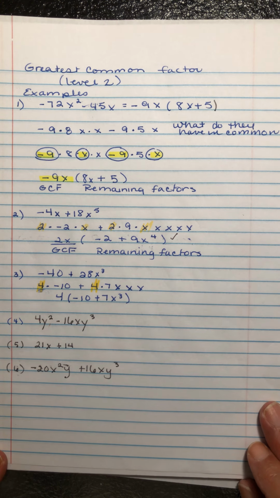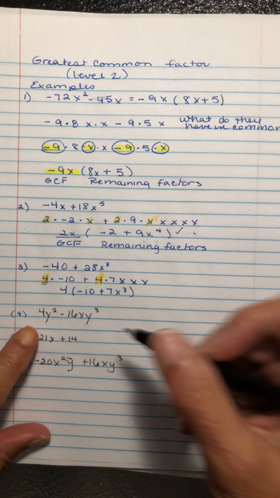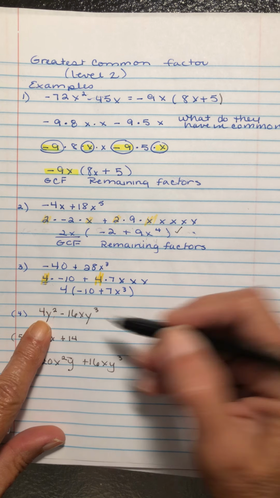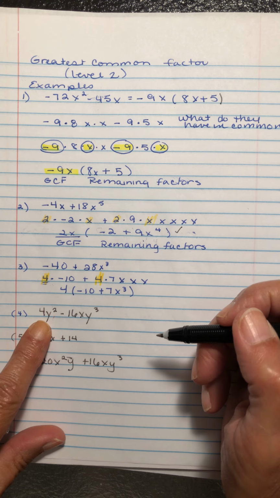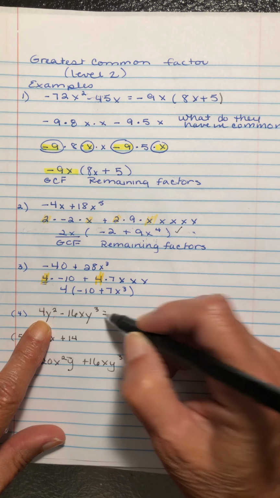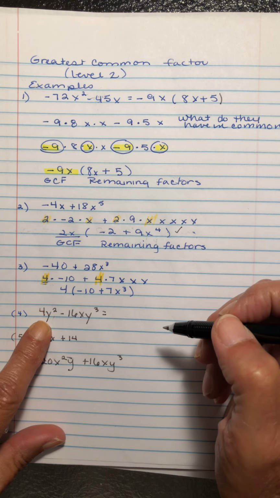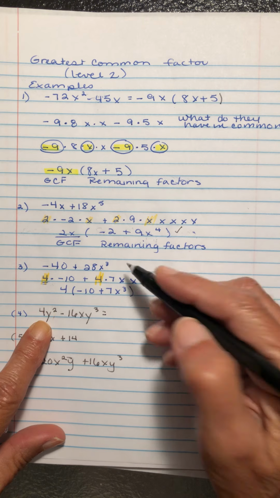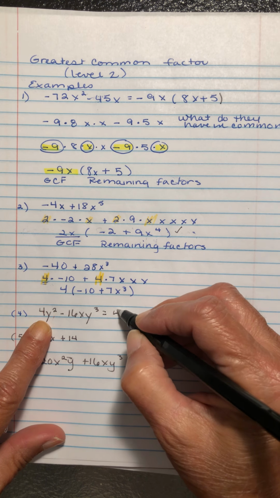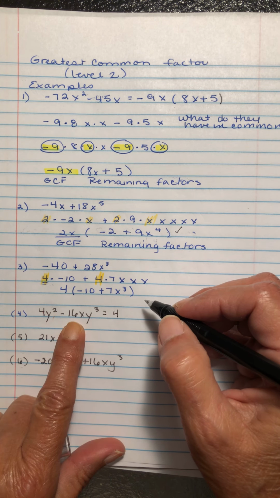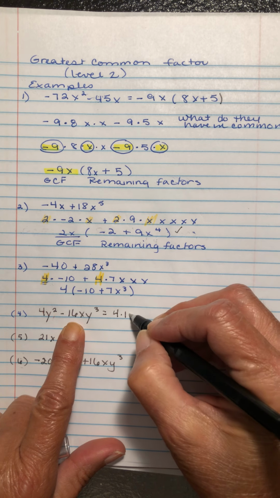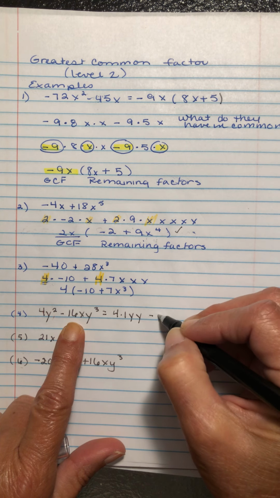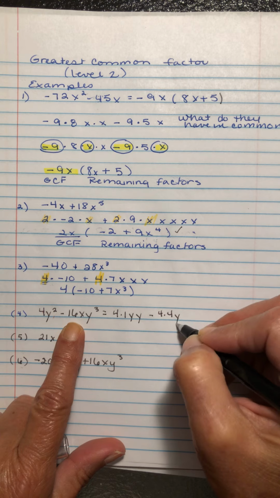Let's do a few together. So here we go. What's the greatest common factor for 4 and 16? And remember, if you need to, download a multiplication chart and look at it. That's a good, easy fix if you're not sure or you just can't think of it. Okay, 4 goes into 4. And 4 goes into 16. So this would be 4 times 1y minus 4 times 4y.